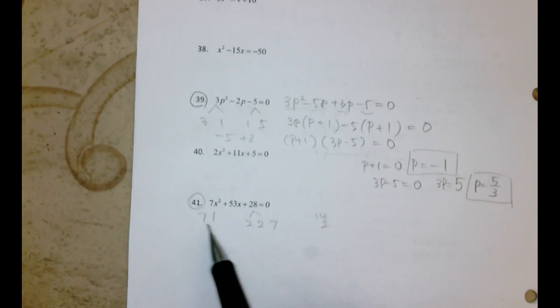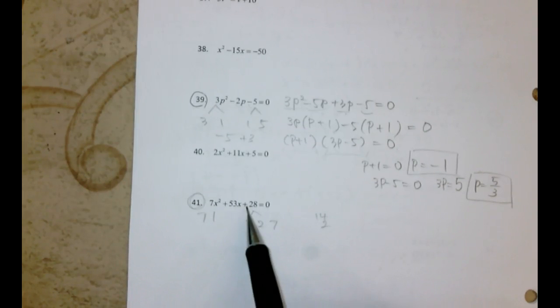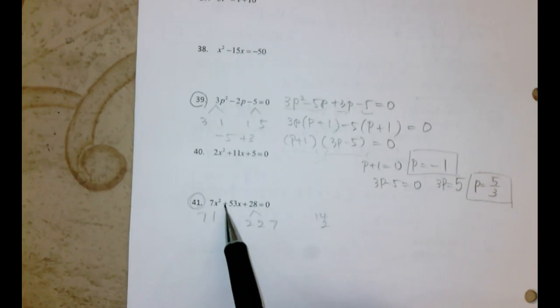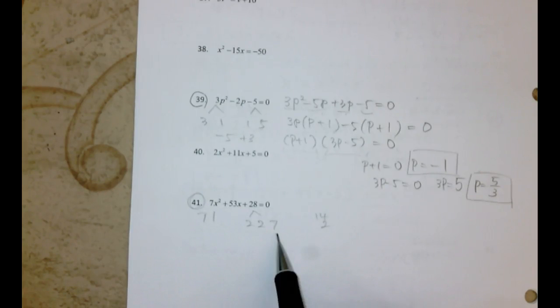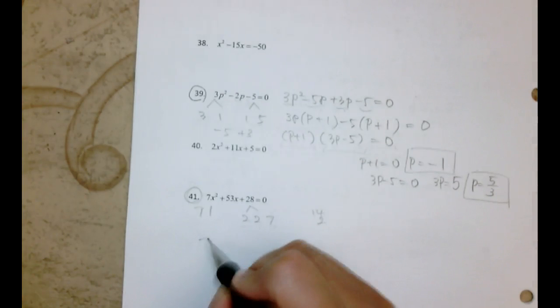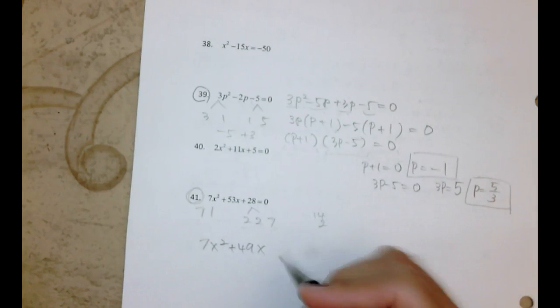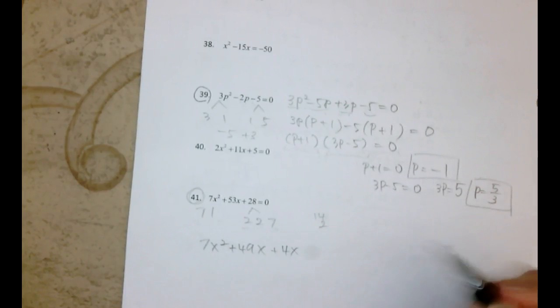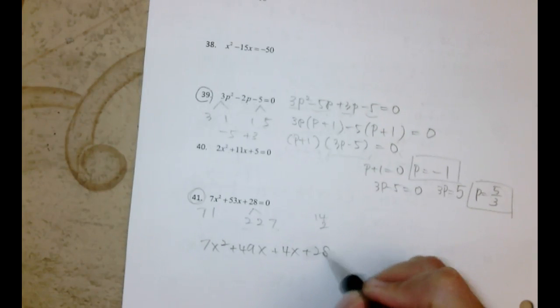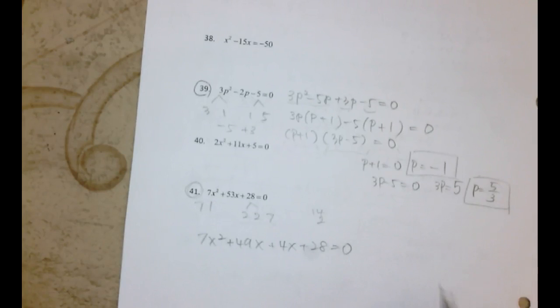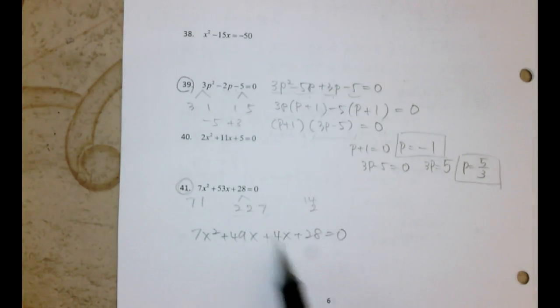Okay, so now we are looking for the combination of these two numbers. This is plus, and this is positive. We are looking for two positive numbers that add up to 53 using these numbers, and that will be 49 and 4. So you rewrite this: 7x squared plus 49x plus 4x plus 28 equals 0. So 49 plus 4 is 53. These two equations are the same.